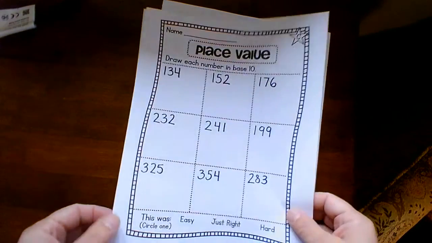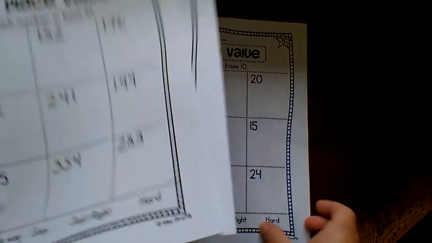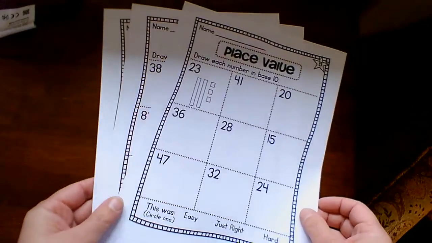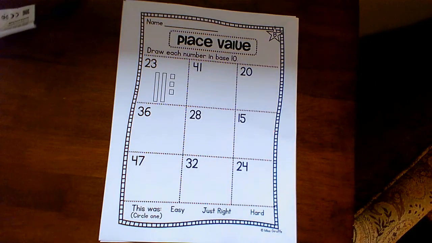So if you need to build them, go right ahead. That's what I need to do. I need to build them first so I can see them and then I can draw them. Okay, so you have these 3 sheets to work on today. So, okay, go ahead, work on those.